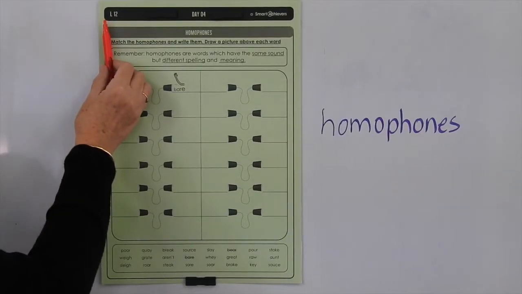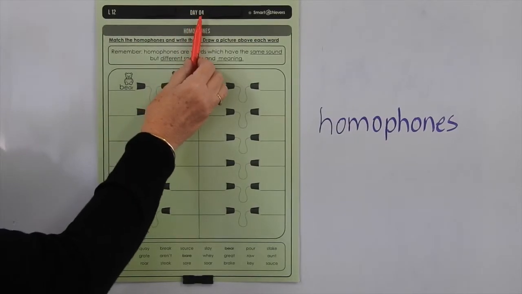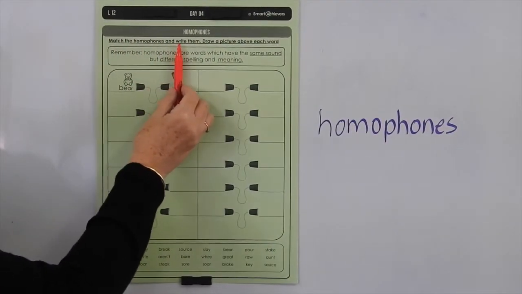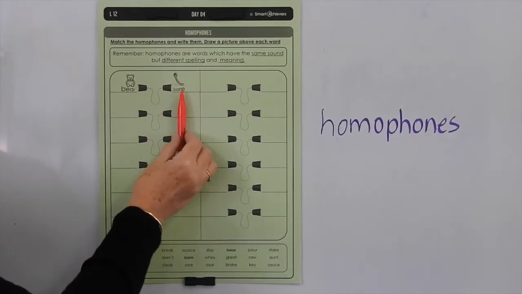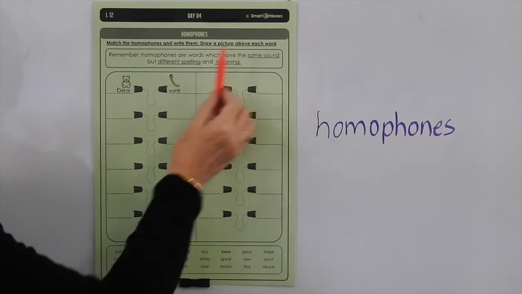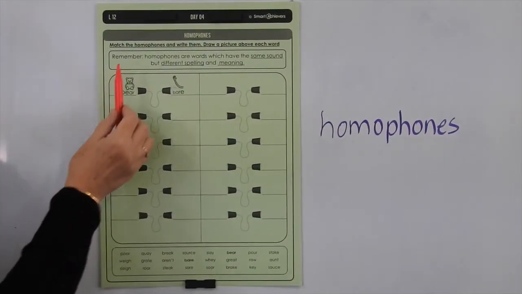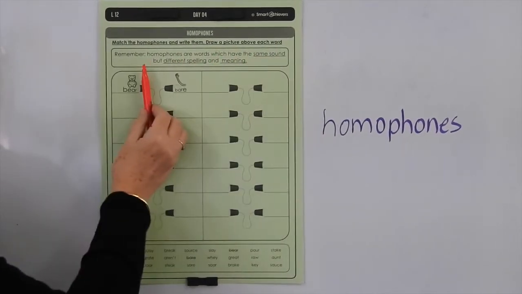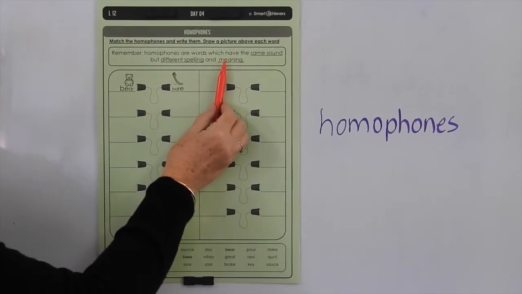This is level L, list 12, and we're doing the day 4, and it's about homophones. So match the homophones and write them. So you've got to write a homophone on either side of the cups. Draw a picture above each word to show its meaning. So remember, homophones are words which have the same sound but different spelling and different meaning.